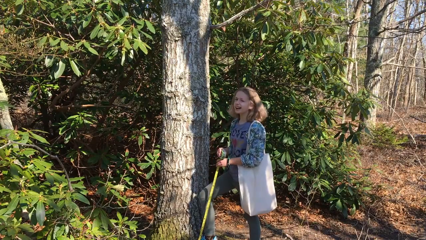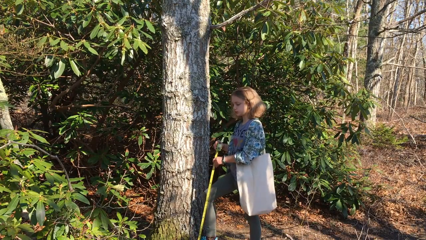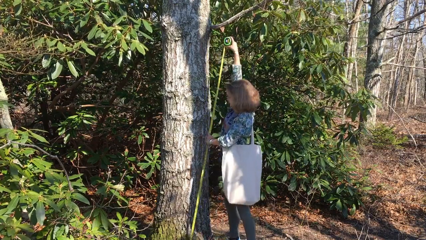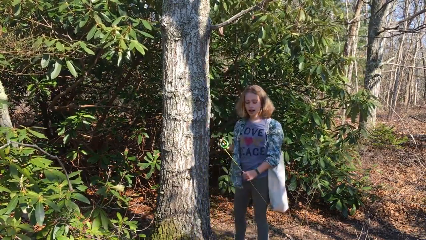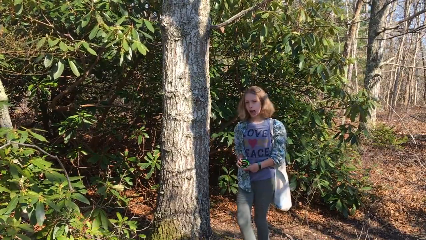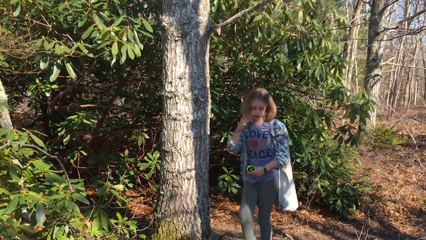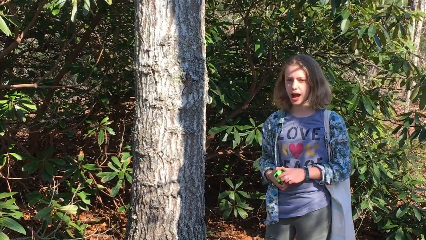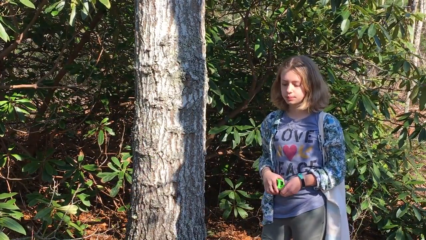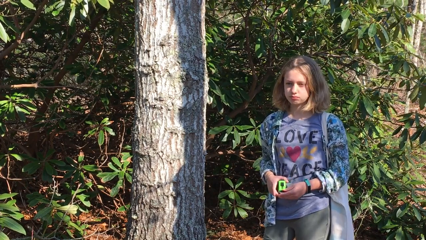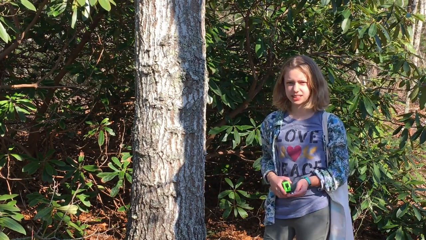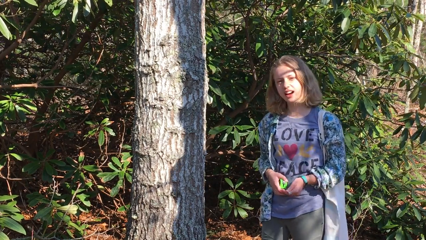Alright, so now I'm going to see how high this tree is. It's about 6 feet from the ground to this branch. So now I'm going to guess how many of those fit on the tree. So if there's about 5 or 6 of those, I'm going to say, I don't know, like 36 feet. So that's how tall the tree is.